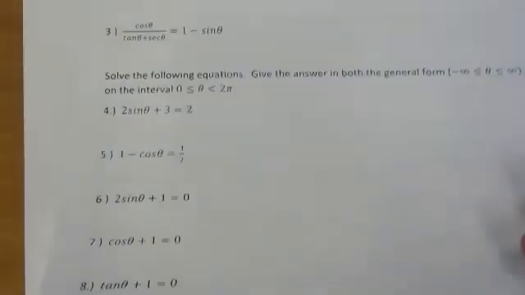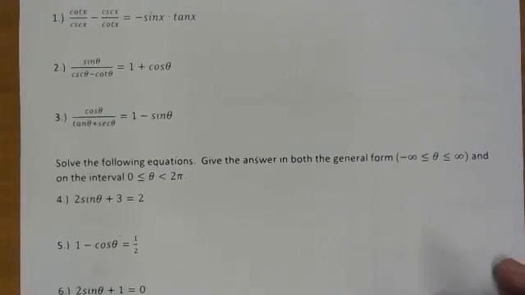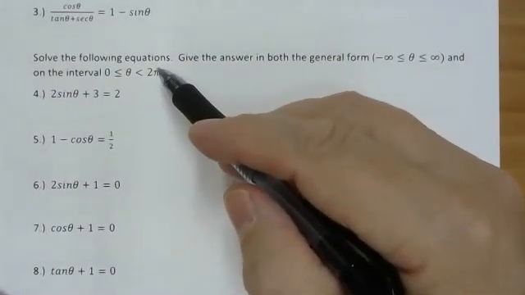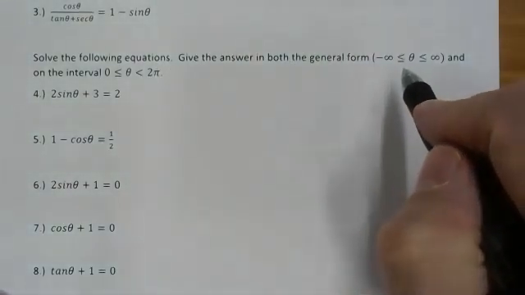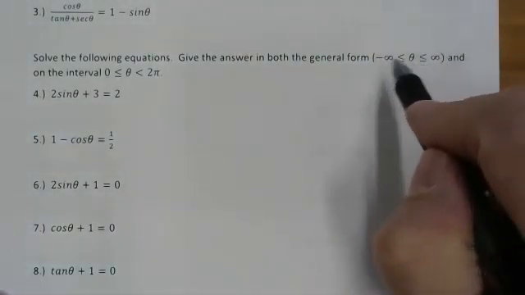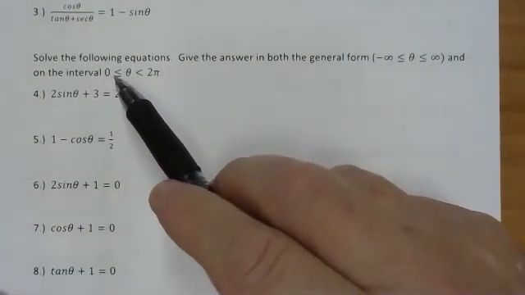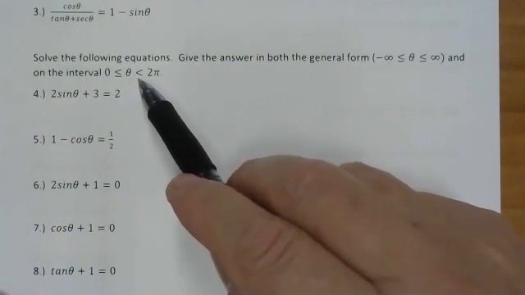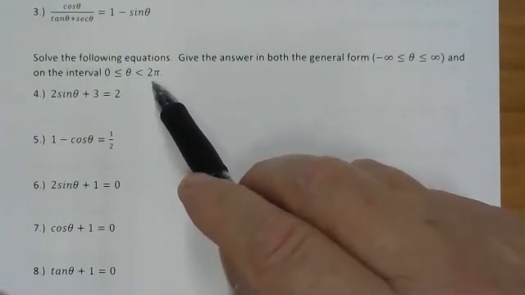All right. So that was 3 trig identities. Now let's go ahead and start working on the rest of these problems. Maybe some of them I can go ahead and solve the following equations, give the answer in both general form, in other words, for all angles, and then what I call the specific solution from 0 to 2 pi.